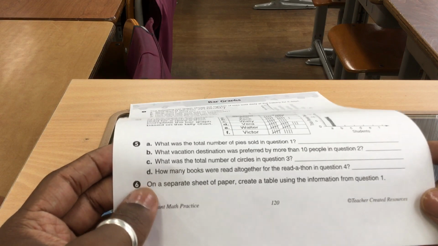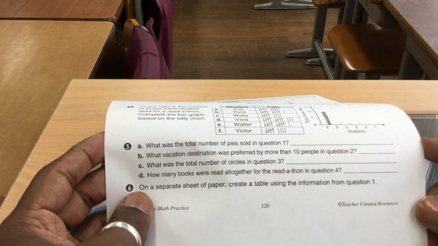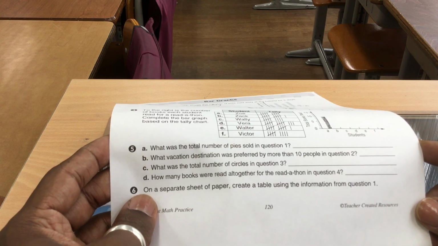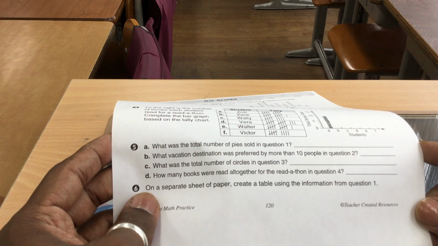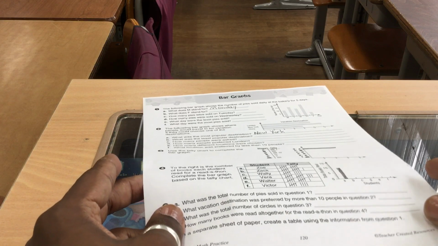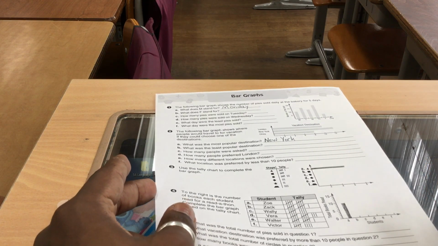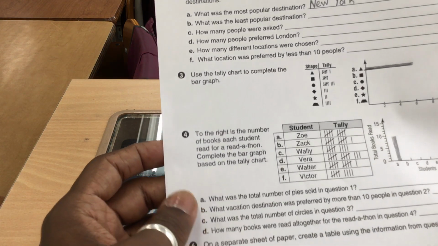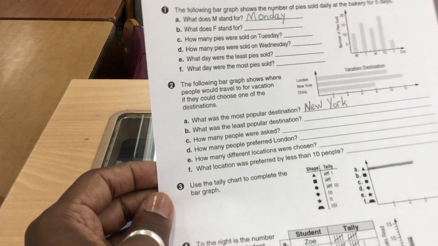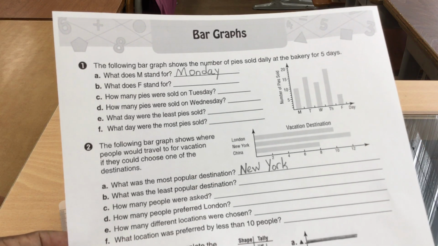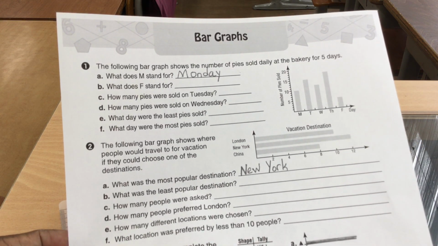Now, for part 5, it says, A, what was the total number of pies sold in question 1? So what you need to do is you need to go back up and you need to add all the numbers together from this information. That's going to give you the total number of pies. Okay?